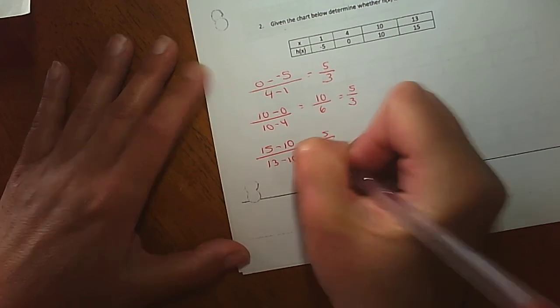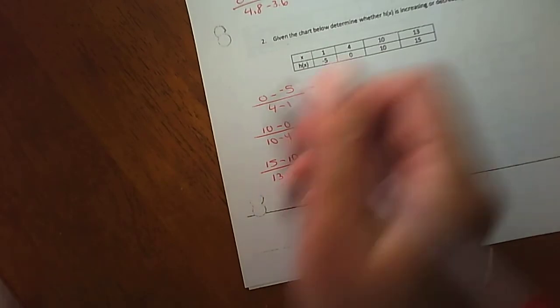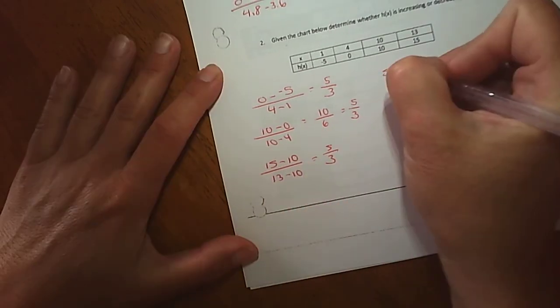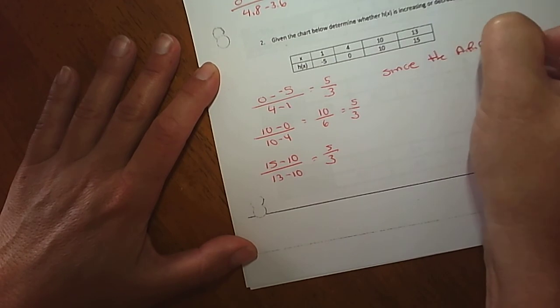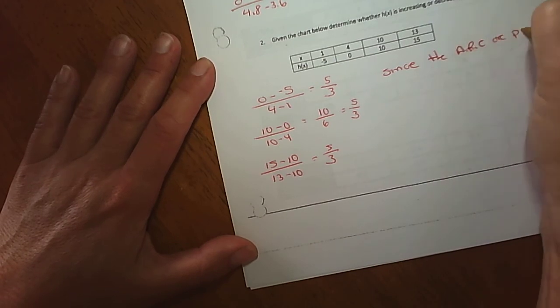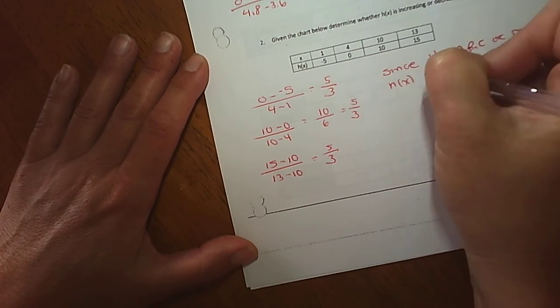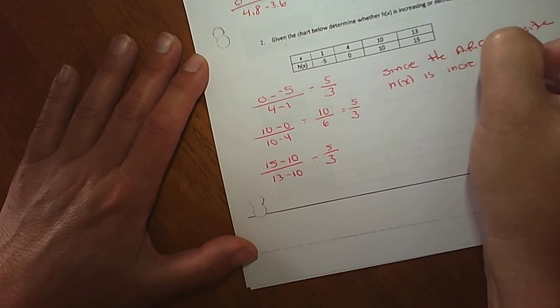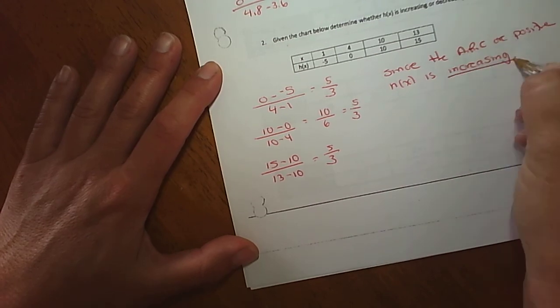Makes 5/3. All right, now first off, they're all positive. So since the average rate of change are positive, h of x is increasing. Right? So it's increasing.